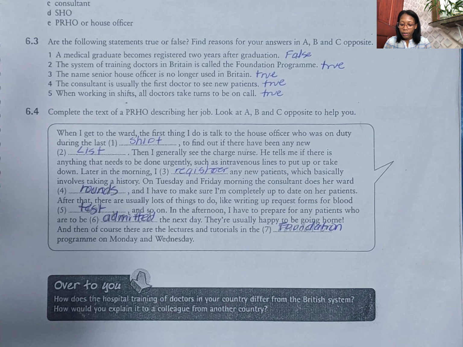Exercise 3. Are the following statements true or false? Find reasons for your answers in A, B, and C opposite. 1. A medical graduate becomes registered 2 years after graduation. False. 2. The system of training doctors in Britain is called the Foundation Program. True. 3. The name senior house officer is no longer used in Britain. True. 4. The consultant is usually the first doctor to see new patients. True. 5. When working in shifts, all doctors take turns to be on call. True.